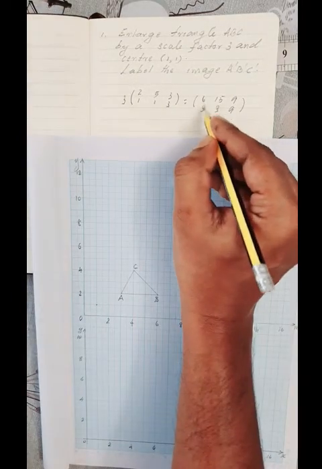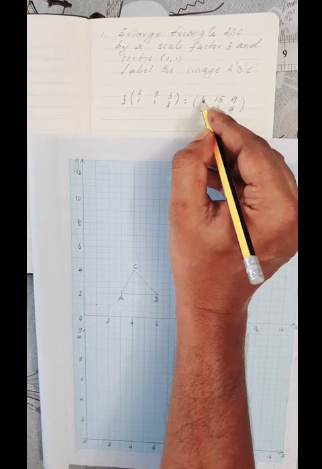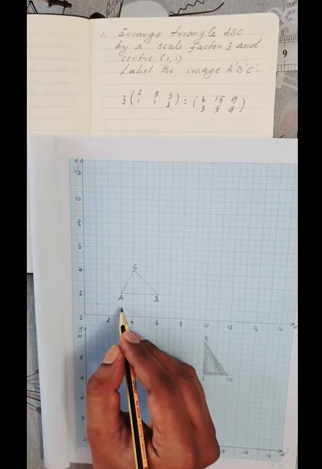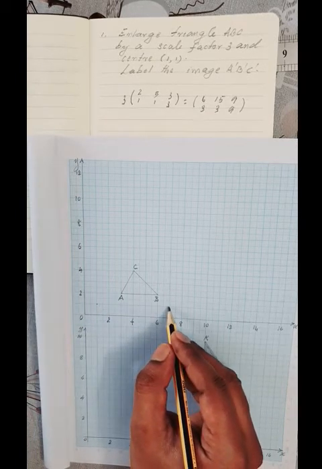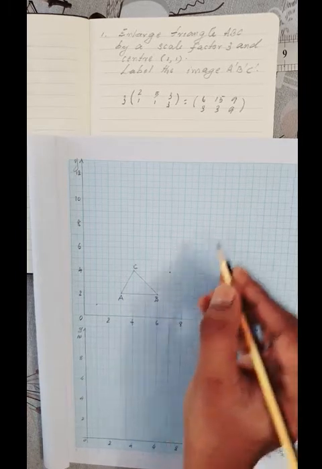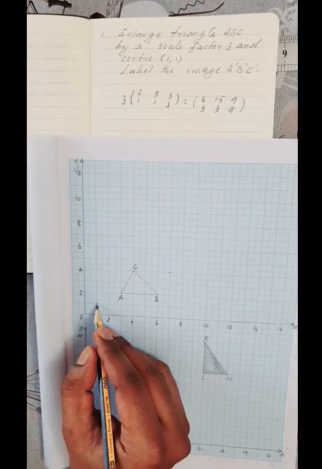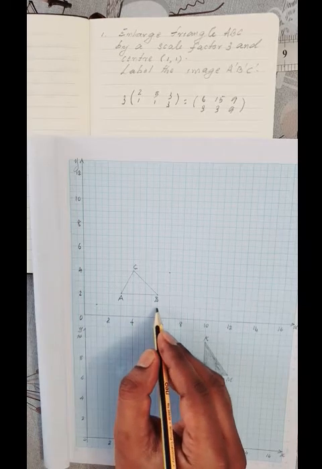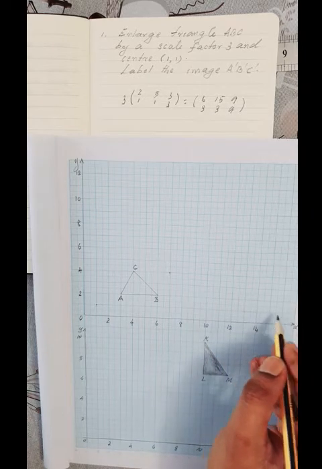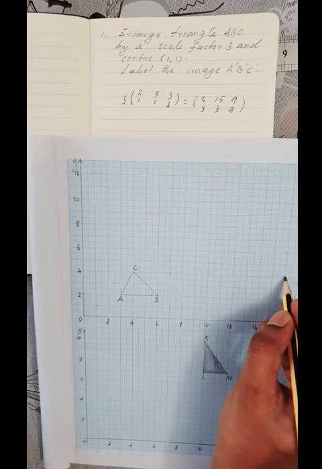Now we take this distance from the center of enlargement. So the first vector we have is (6, 3). Starting from the center, 6 units horizontally, 3 vertically. Mark the point. The second vector is (15, 3). Starting from the center of enlargement, 15 units horizontally, and the vertical distance is 3. So mark the second point.